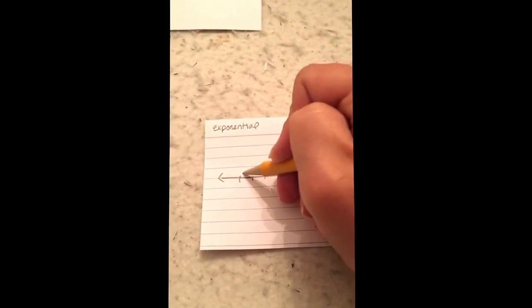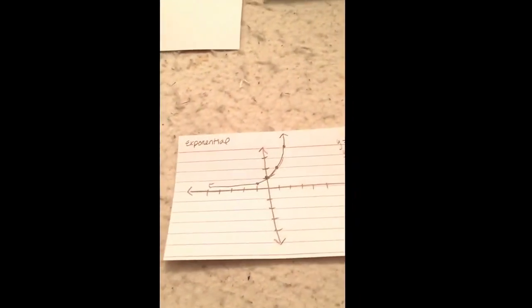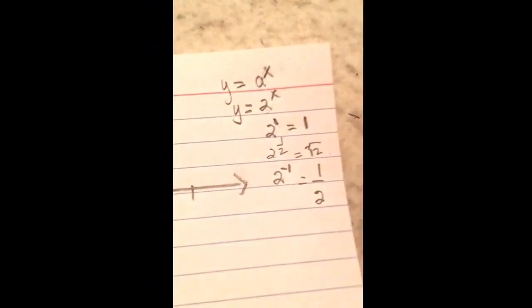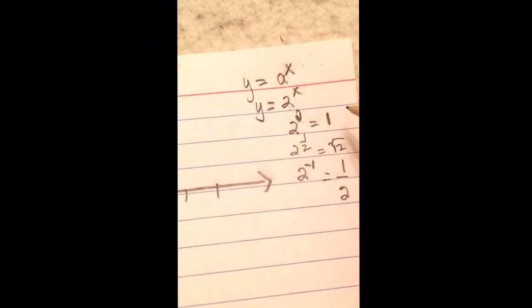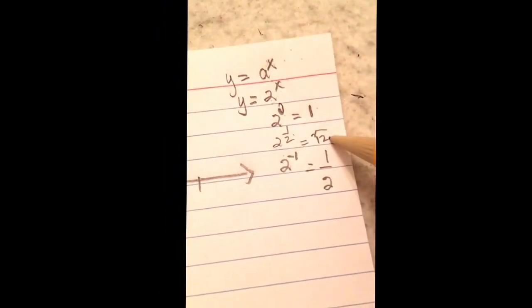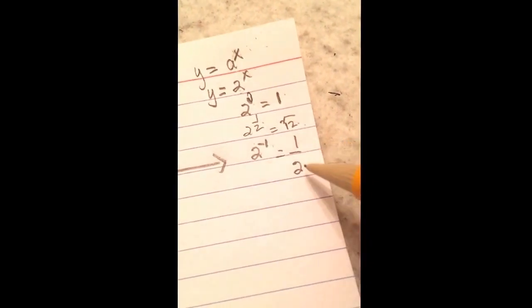Okay, and my graph is going to hover, and then it's going to go way up very quickly. It is not going to cross over the line. This is exponential. Let me bring you in a little bit closer over here so you can see that 2 to the 0 is 1. 2 to the 1/2 is the square root of 2. And 2 to the negative 1 is equal to 1/2.